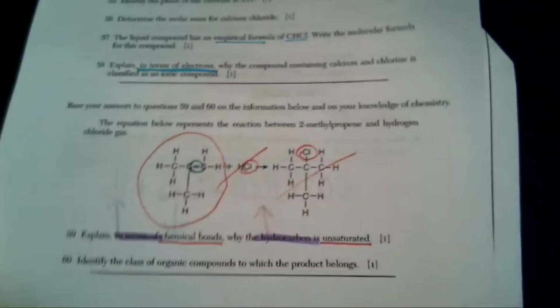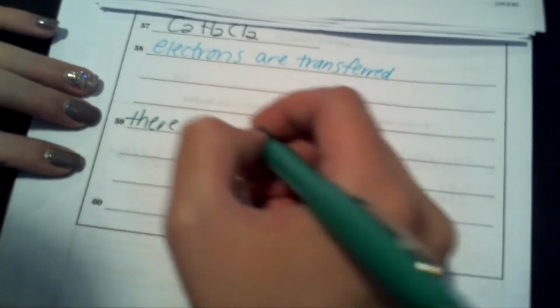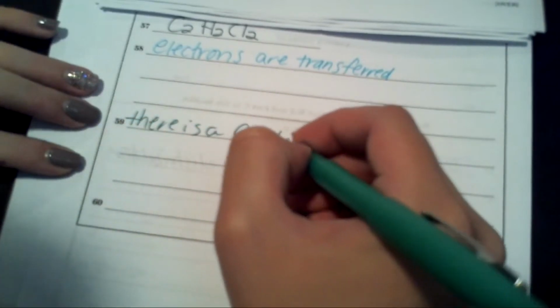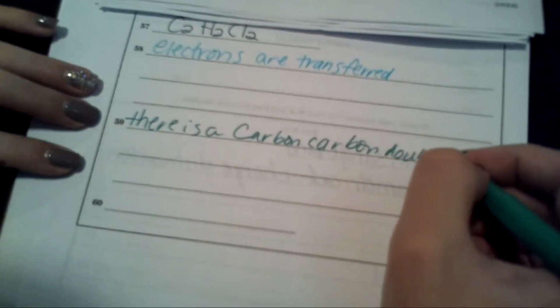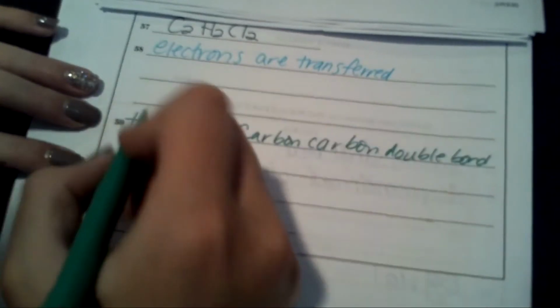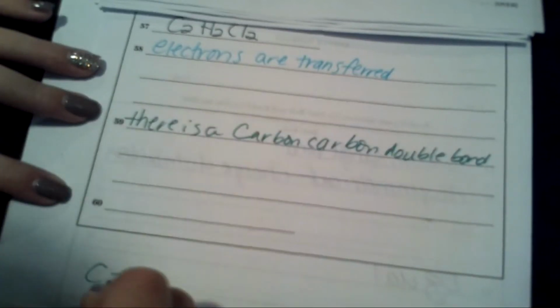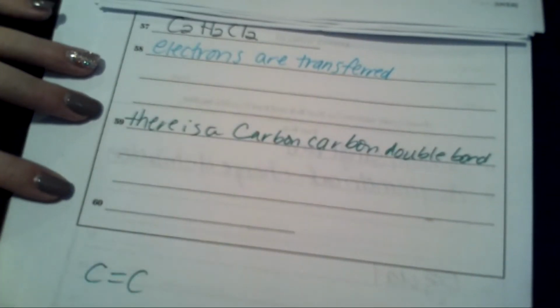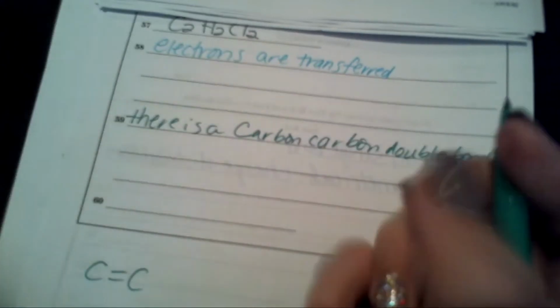And I'm going to write them all. First answer. There is a carbon-carbon double bond. You have to explain. So you can't just do C double bond C. That's not an explanation. You have to explain it. There's a carbon-carbon double bond.